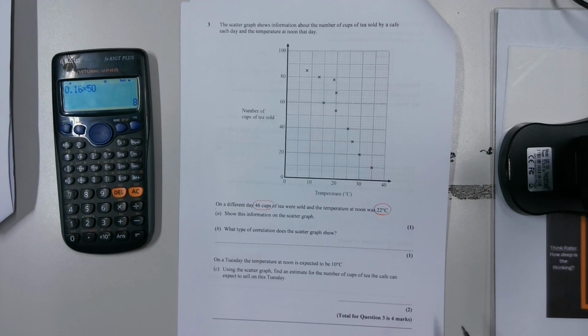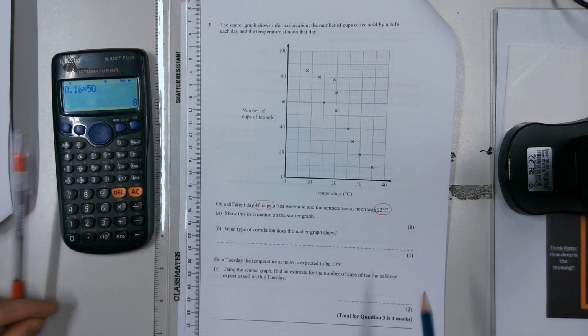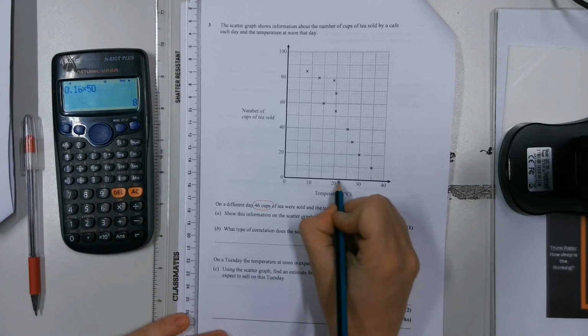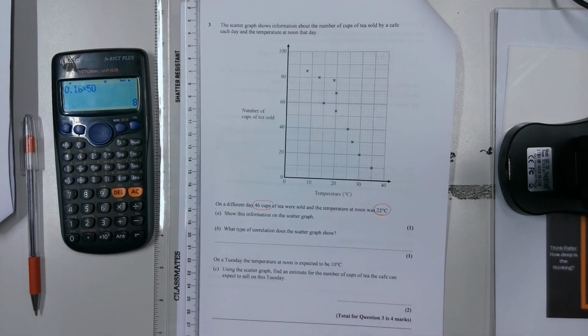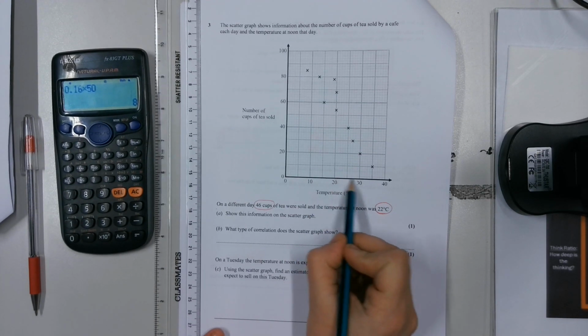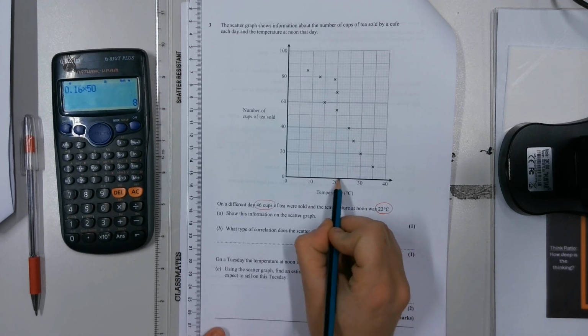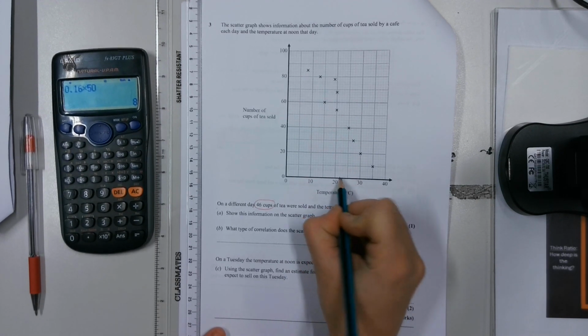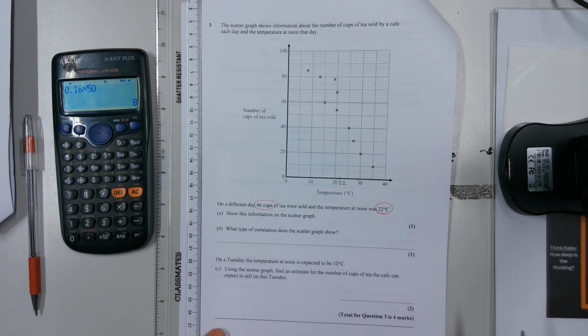So I need to show this information on my scatter graph, and for that I will need a pencil and a ruler. So with my pencil, I'm going to show that 22. Again, as we said in paper 1, it's really important that we check the scale. Between 20 and 30, there are 10 little squares, so each one is 1. So that's 22 over there.